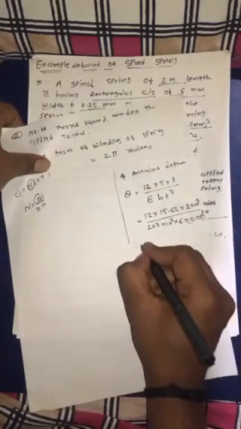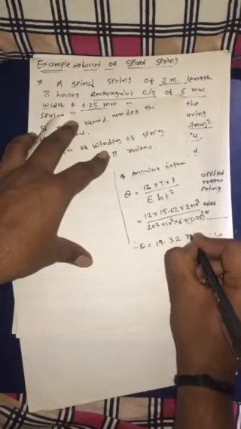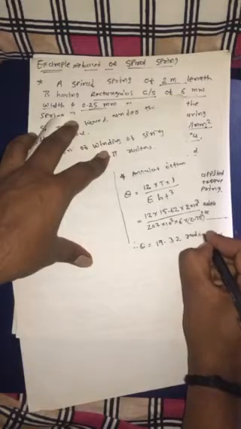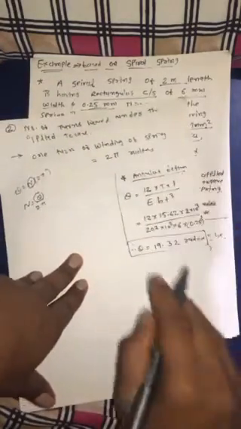After calculating, the value of theta is equal to 19.32 radians. It is the angular deflection, right?